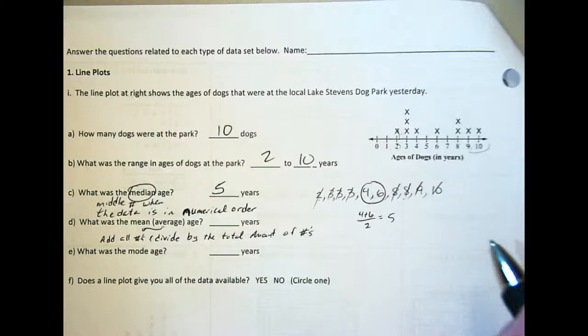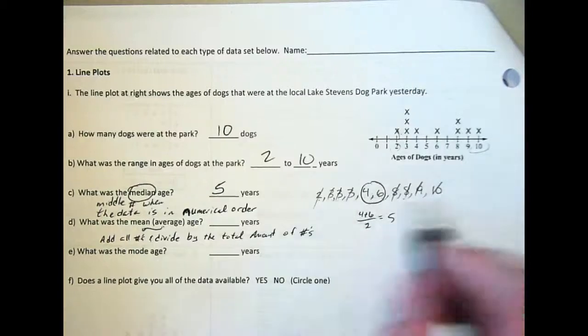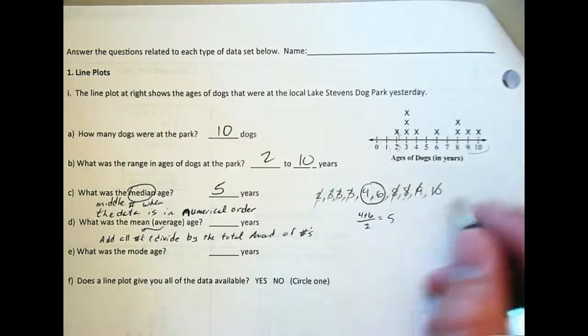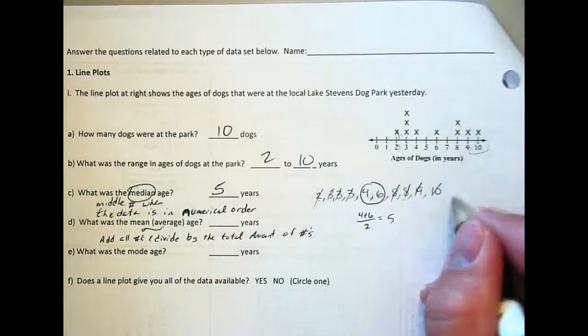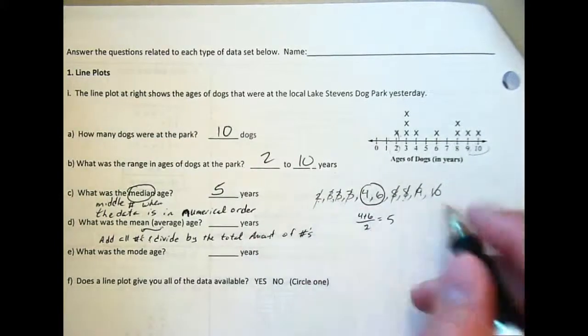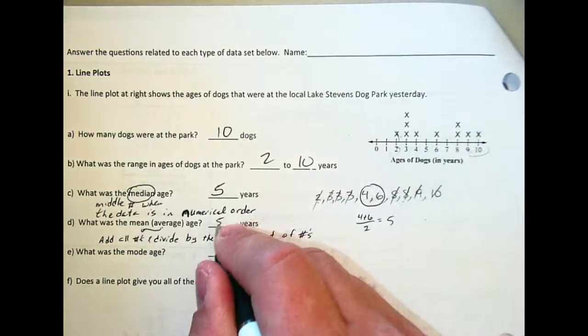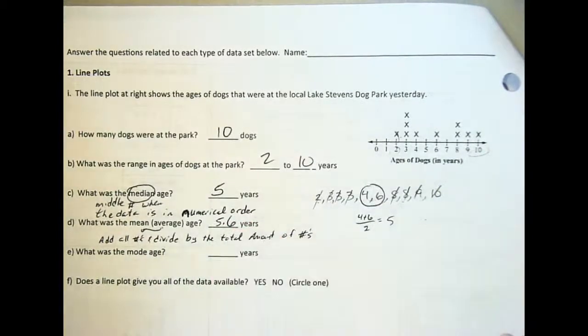5.6. Okay, do they add up to 56? Yeah. Add up to 56. So the sum of them, when we add them up, is 56. We divide by 10. Okay? So in this case, 56 divided by 10 is 5.6. Okay?